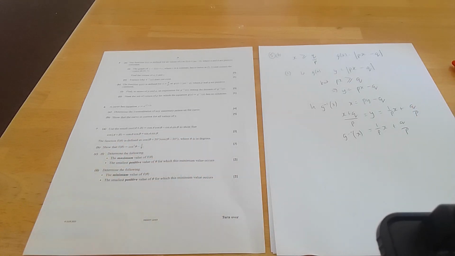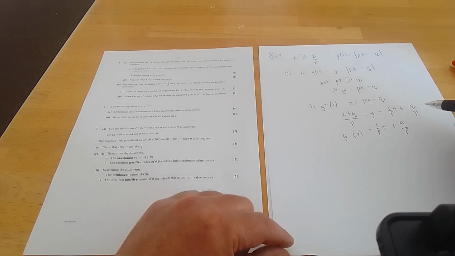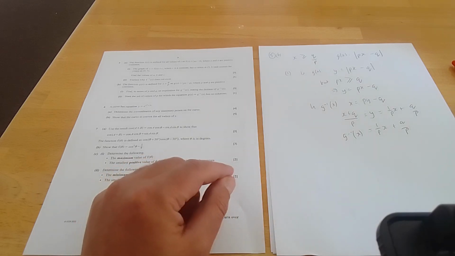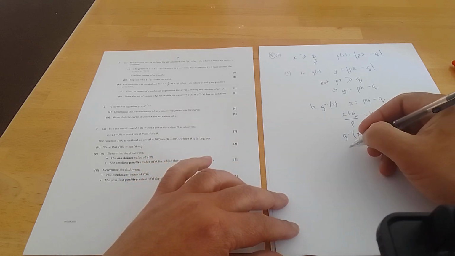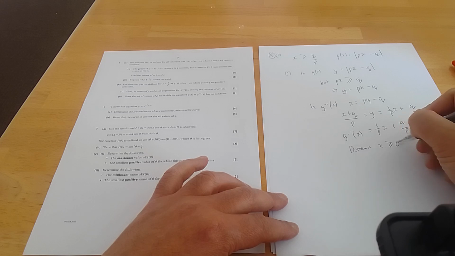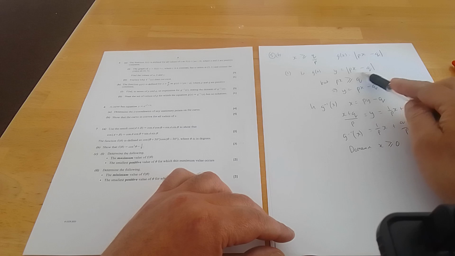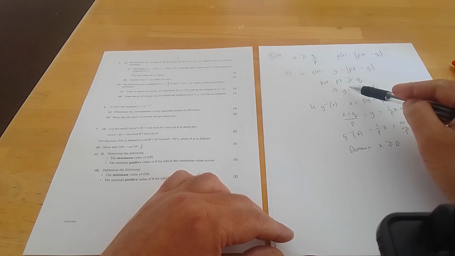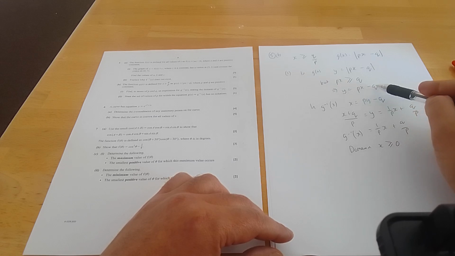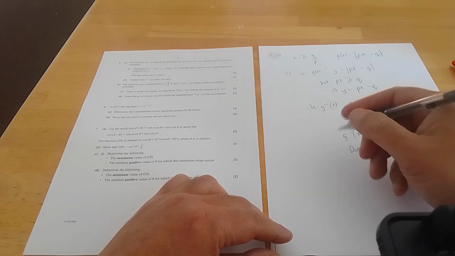And we also need to state the domain of g minus 1 of x. Well, this only worked when x is greater than or equal to 0. So the domain here is x greater than or equal to 0. Another way of thinking about it is we said the absolute value signs don't do anything because px minus q is already positive. So in the original function, the range is y greater than or equal to 0. So the domain of the inverse, since domain and range swap, is x greater than or equal to 0.